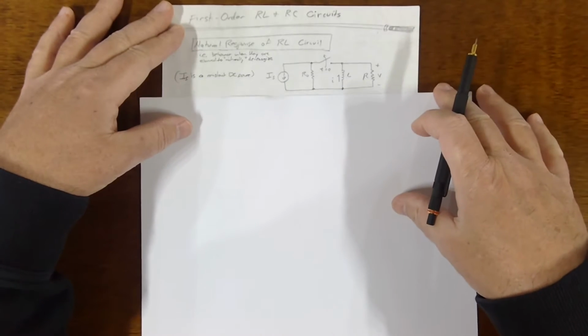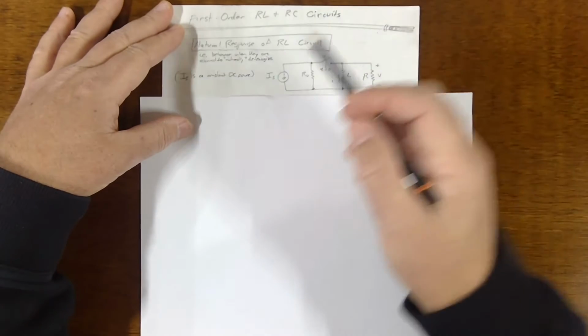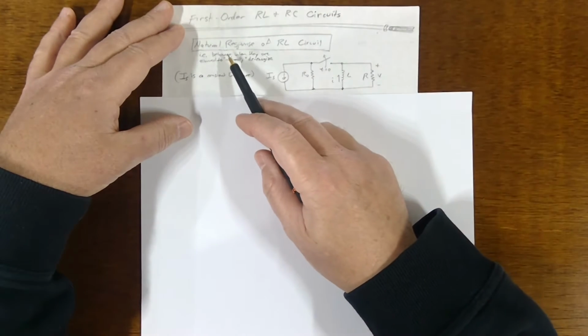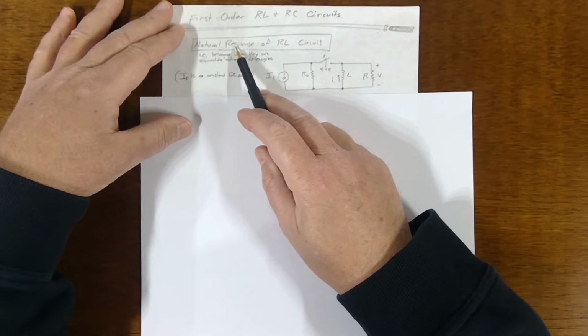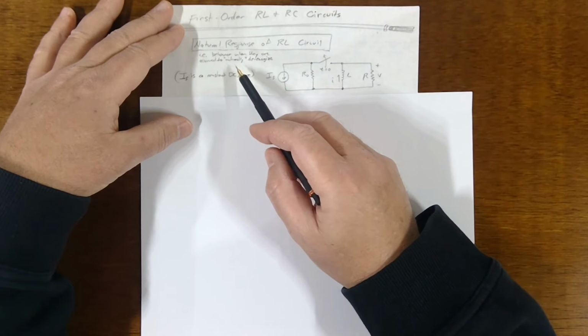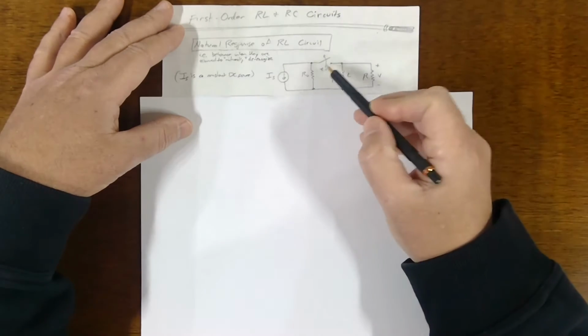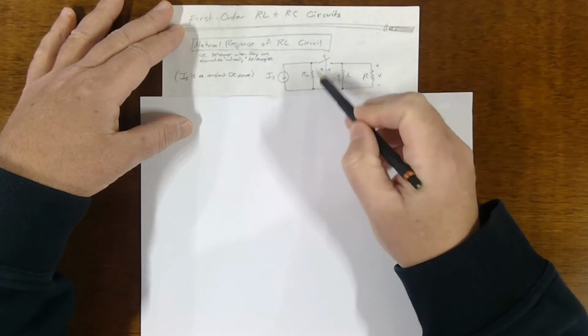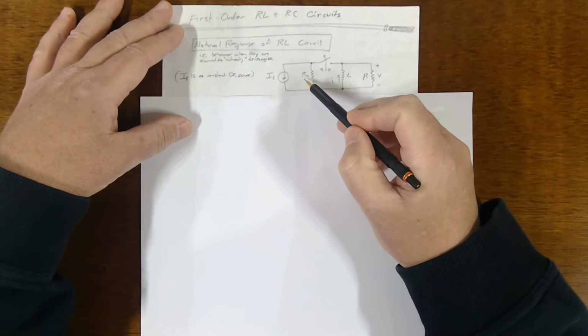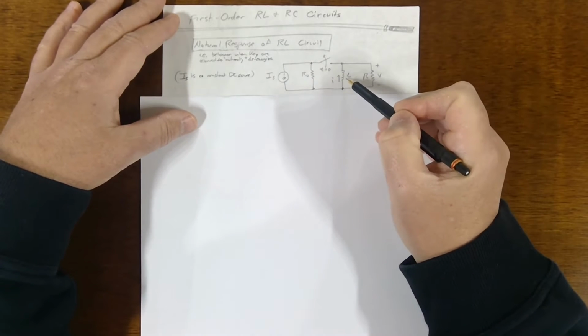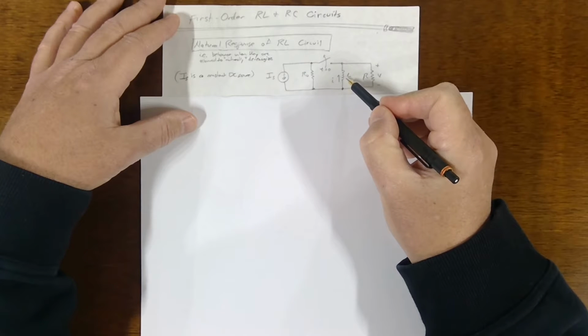So, natural response of an RL circuit. We're talking about natural response, which is the behavior when they are allowed to naturally de-energize down to 0. There are two parts to the circuit. One part is the energizing circuit that gets this element up to a certain energized state.